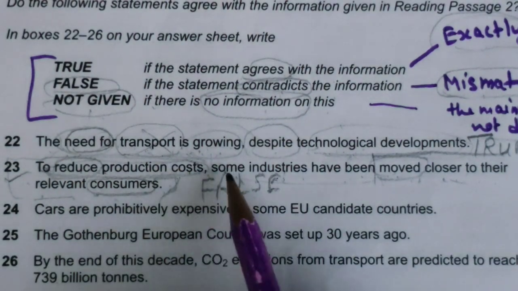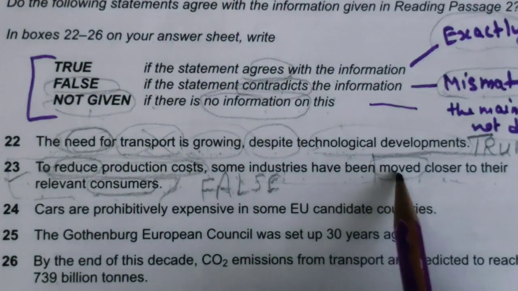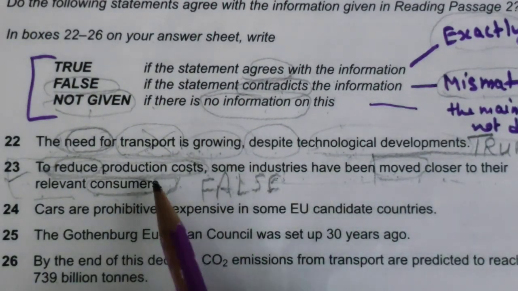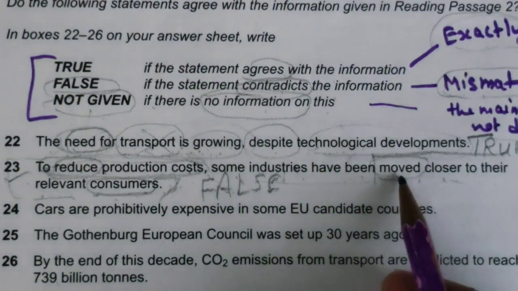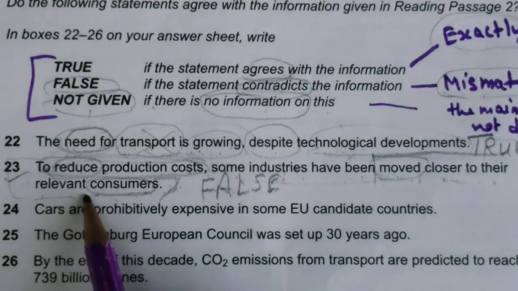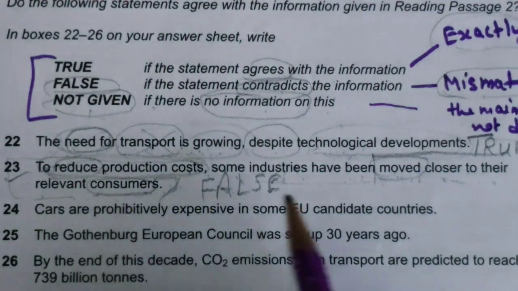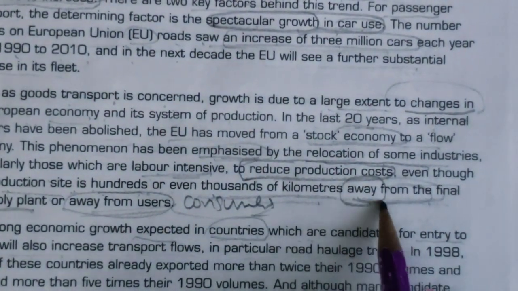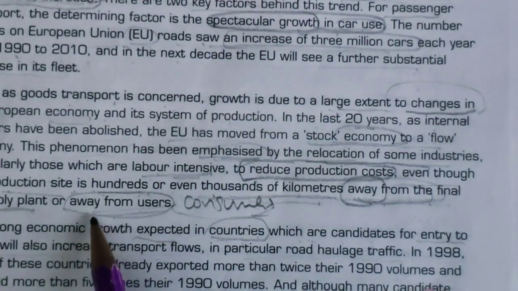But of course I used to do it according to the meaning of the statement. This we have found, this we have found, but this is missing. Moved closer to their relevant consumer. Here it is given thousands of kilometers away from the final, away from users. Okay, so this is false.